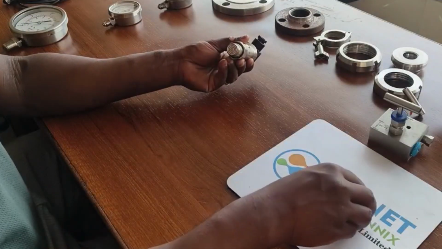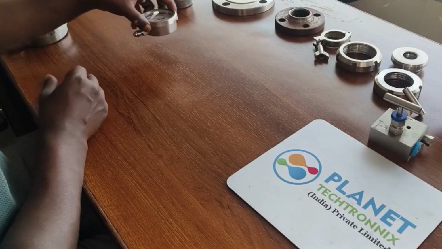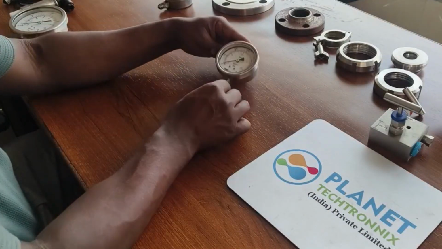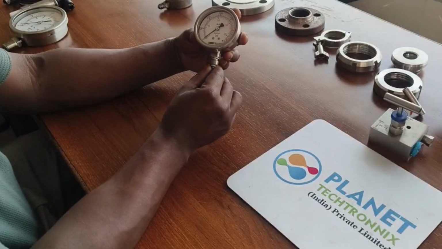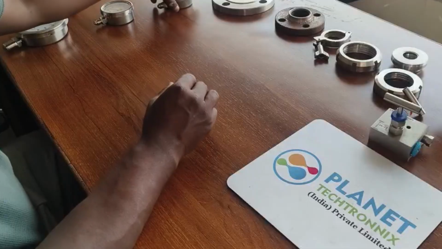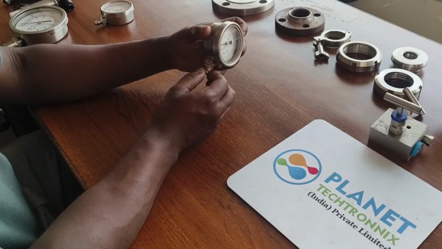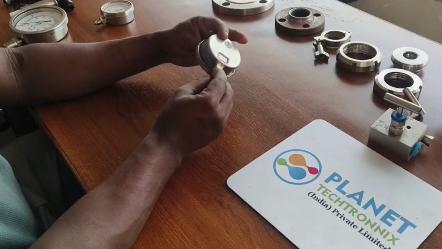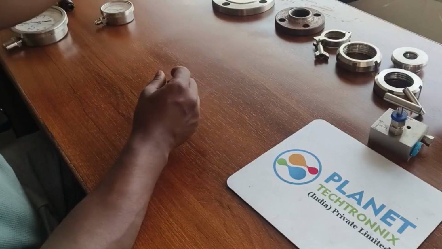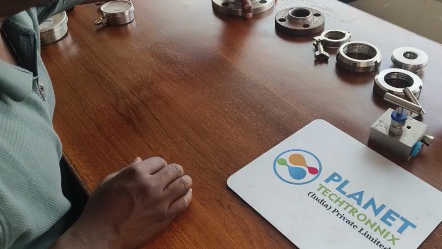It has a straight thread and is commonly used in Europe and Asia. And here we have a 1/4-inch NPT connection, a smaller tapered thread used for compact transmitters and small instrument lines. This is the 1/4-inch BSPP connection, a parallel small bore thread used in low pressure or compact instrument applications.